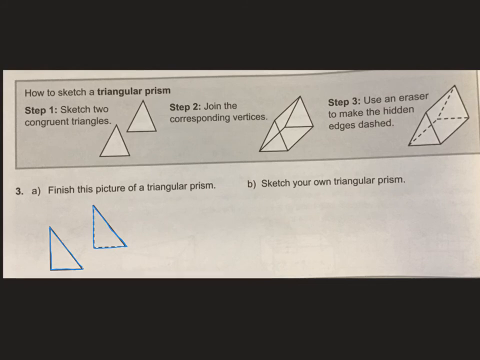It's just moved over. The second step is to join the corresponding vertices. So the top is going to meet with the top. You're not going to bring it to the bottom, right? The bottom corner will meet with the bottom corner, and the other corner will meet with the other one.